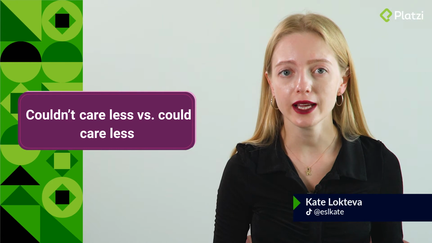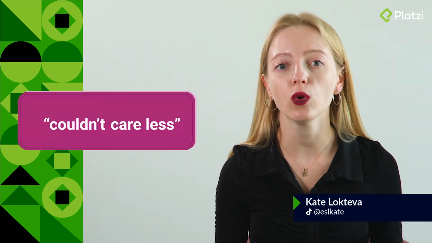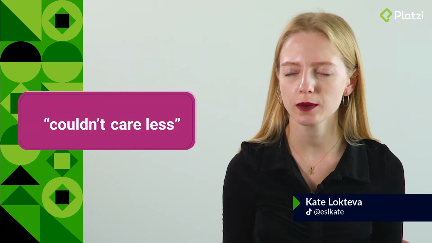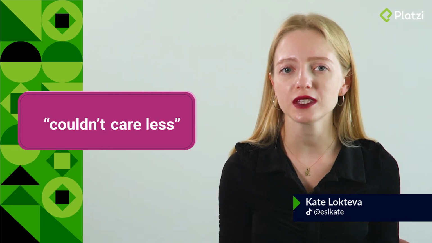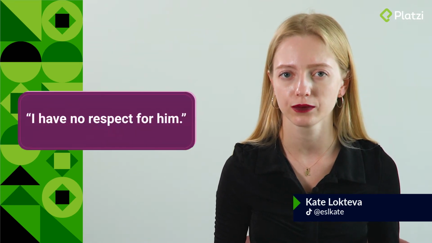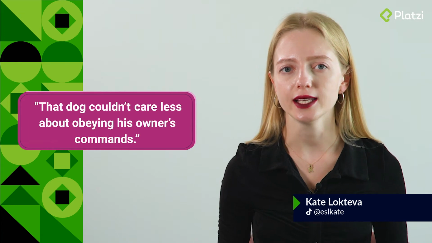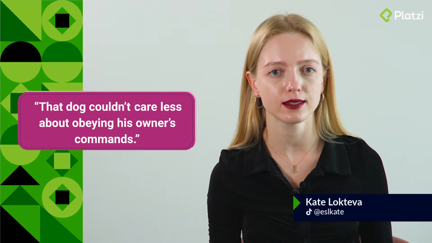This one is my favorite for sure. Couldn't care less versus could care less. My friend makes this mistake all the time. She's from the South, so maybe it's a Southern thing. The right phrase is couldn't care less. The idea is that you absolutely don't care. You can't care any less because you're at zero level of caring. For example, I couldn't care less about what he thinks. I have no respect for him. That dog couldn't care less about obeying his owner's commands.